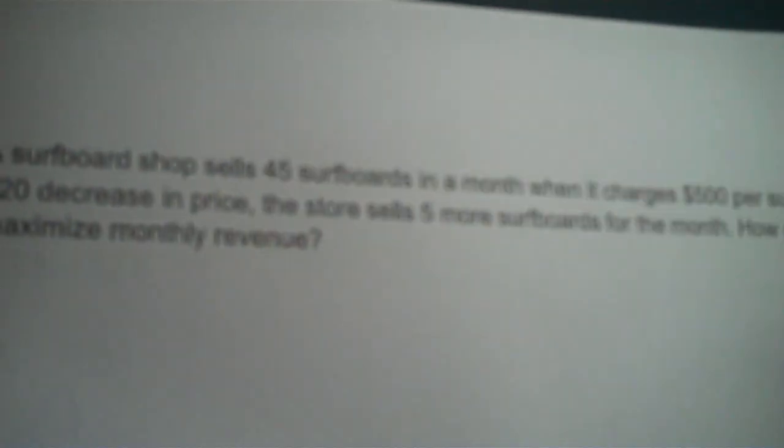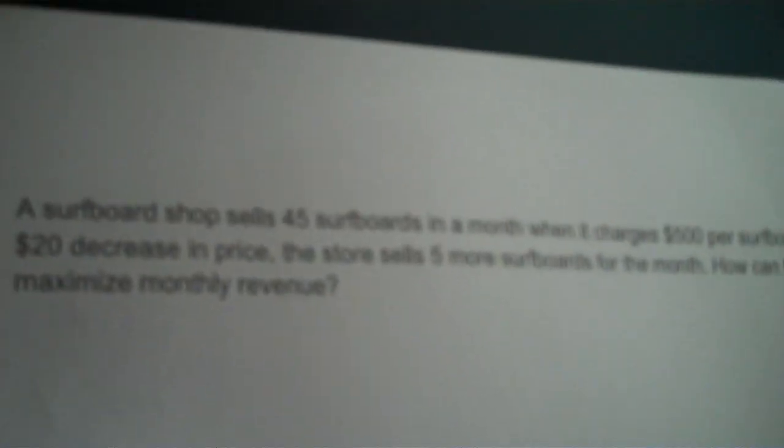Okay, next problem. A surfboard shop sells 45 surfboards in a month when it charges $500 per surfboard. For each $20 decrease in price, the store sells 5 more surfboards for the month. How can the shop maximize monthly revenue?